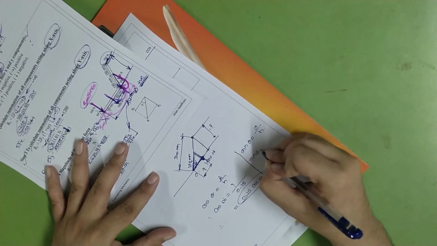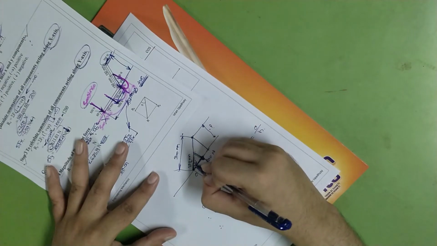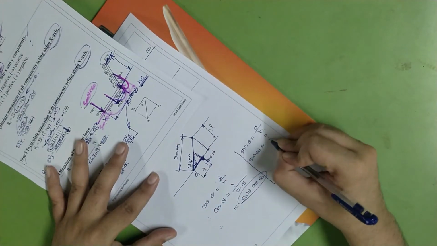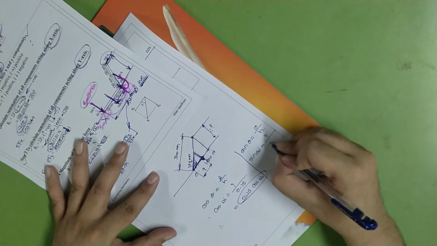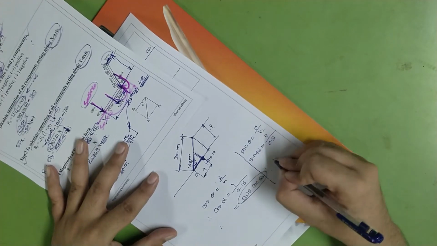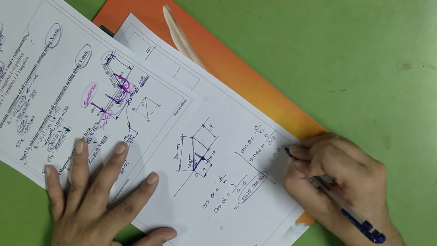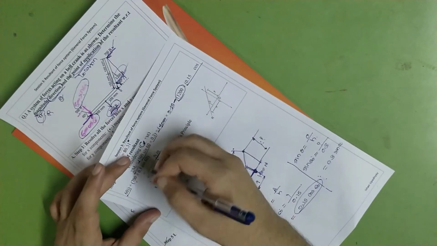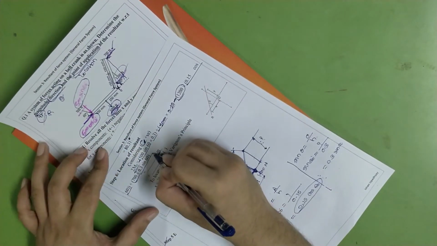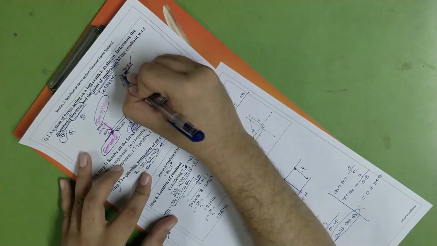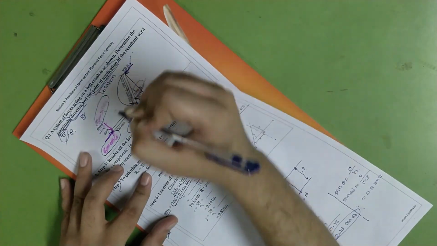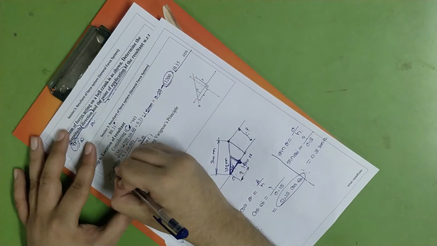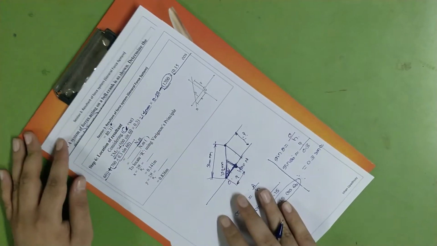So can I say sin 60 is equal to, opposite is what I have to calculate, that is question mark, and hypotenuse is what? 0.3. So whatever length I required is 0.3 sin 60, and that's why I have written here 700 into 0.3 sin 60, and this will create moment in anti-clockwise direction. So I have considered this as positive.